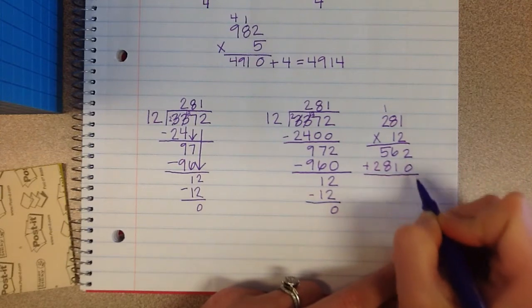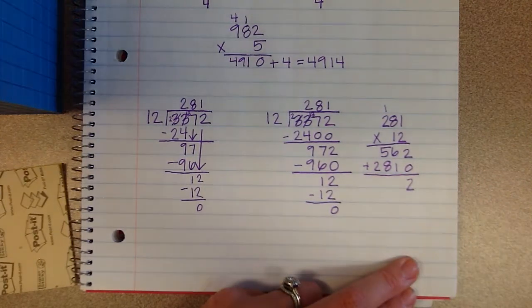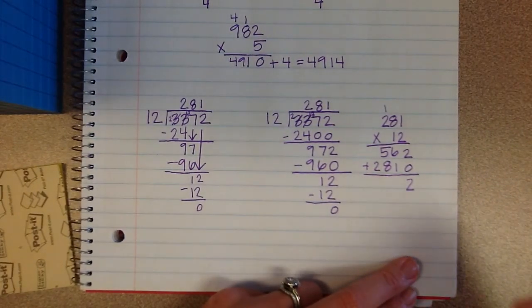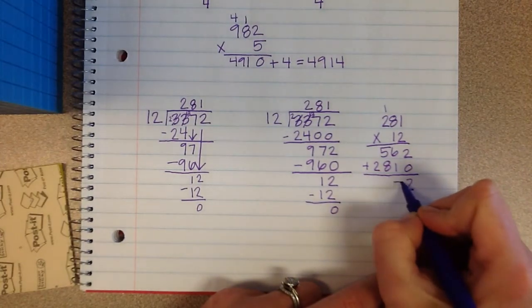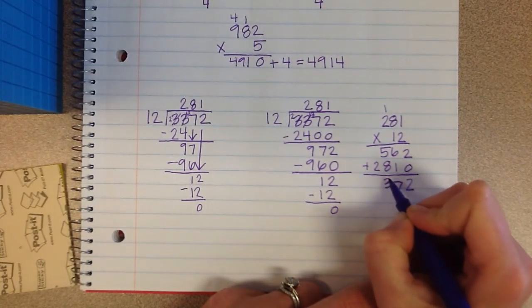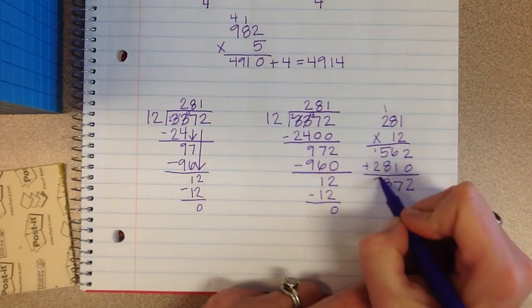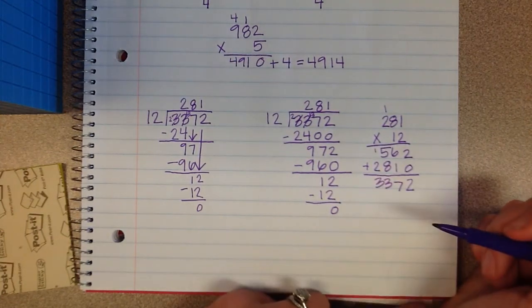I'm going to add it all together. I got the same thing, so I know I am correct.